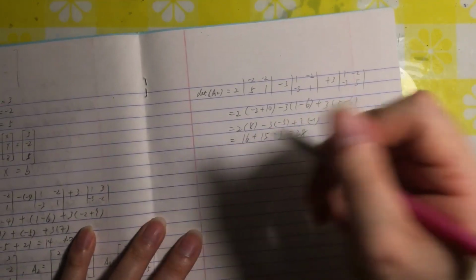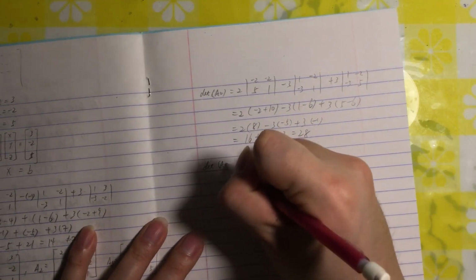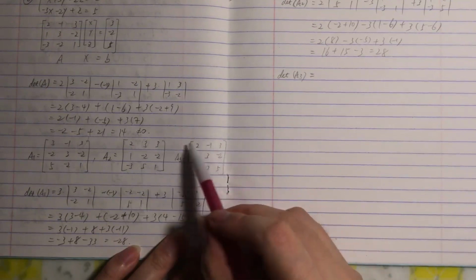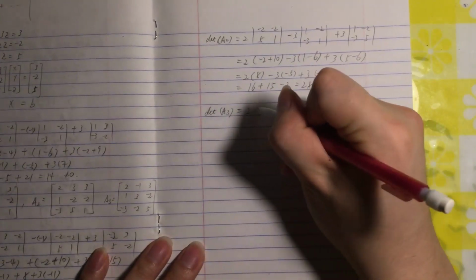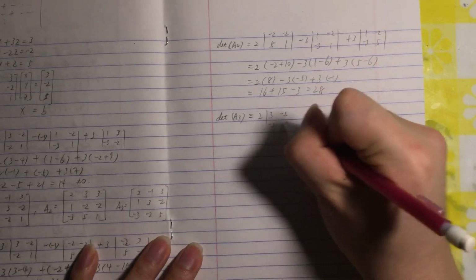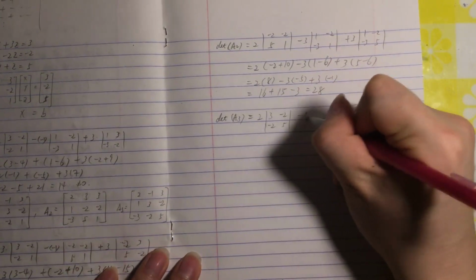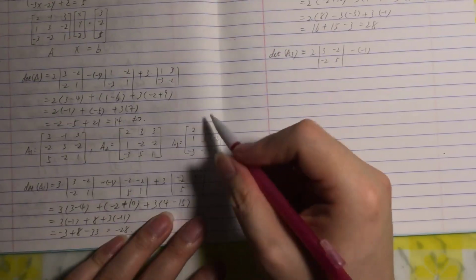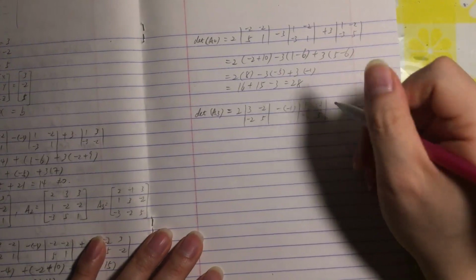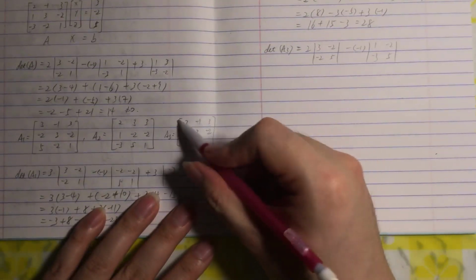Next, find the determinant of A3. For the determinant of A3, we can also use cofactor expansion around the first row. So I get 2 times the determinant of the submatrix. By crossing out the first row, first column, I get 3, -2, -2, 5. Minus -1 times the determinant of the submatrix 1, -2, -3, 5. Plus 3 times the determinant of the submatrix 1, 3, -3, -2.